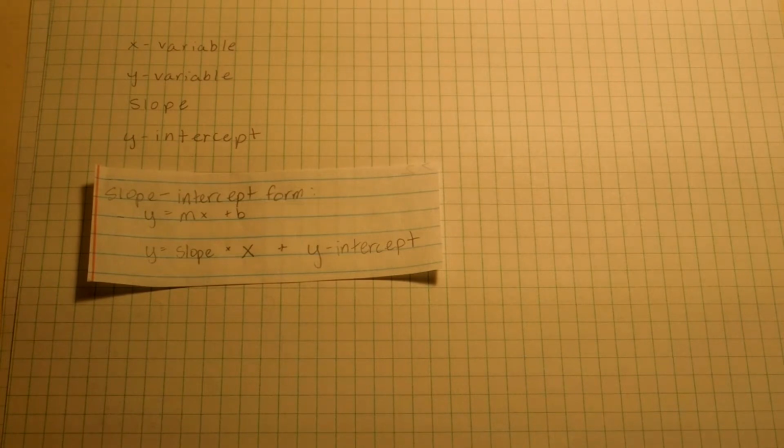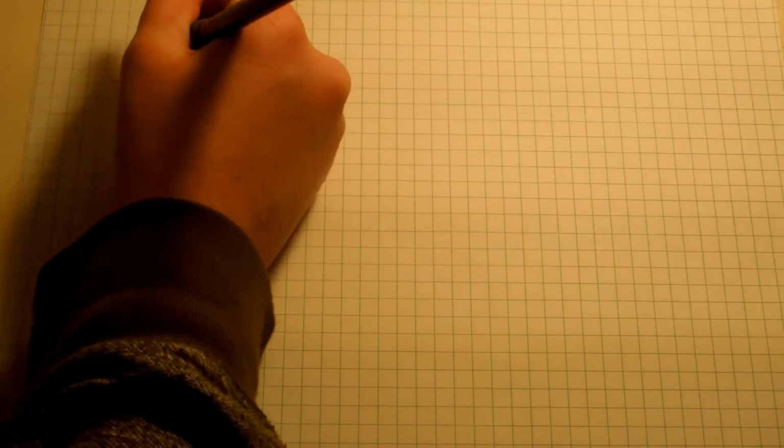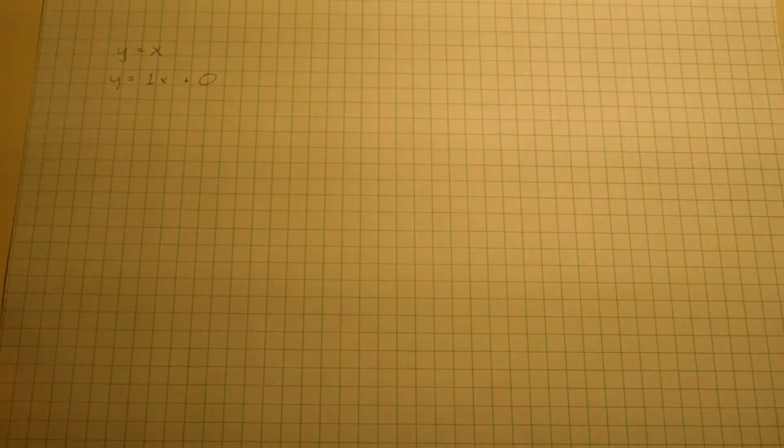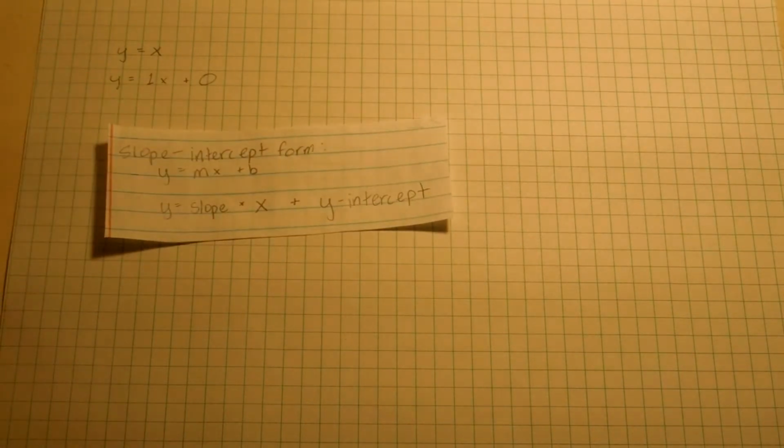Let's start with an example so I can explain slope and y-intercept in real life. We're going to start with y equals 1x plus 0, or y equals x. They are both the same thing. Remember, y equals mx plus b.